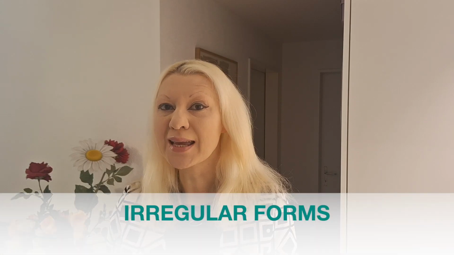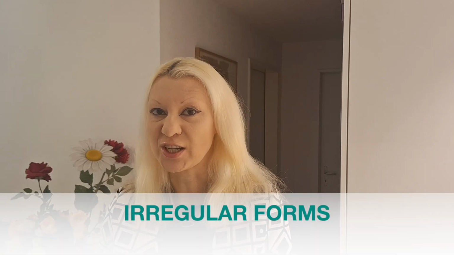The important thing is never to forget about article the before superlative forms. Whether we are talking about short or long adjectives, this is very, very important because article the shows that this noun is very, very special, is one of a kind. Please remember to put article the before superlative forms of the adjectives. Now it's time to talk about irregular forms of adjectives.